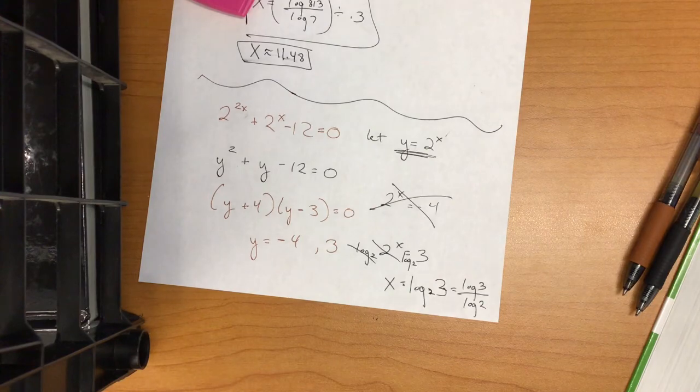So that was a little bit tricky. That's a technique that is really handy to use, that you can change one variable into another variable. If as you're working these problems you have more issues, please send me some emails and I'll try to work some more problems for you.